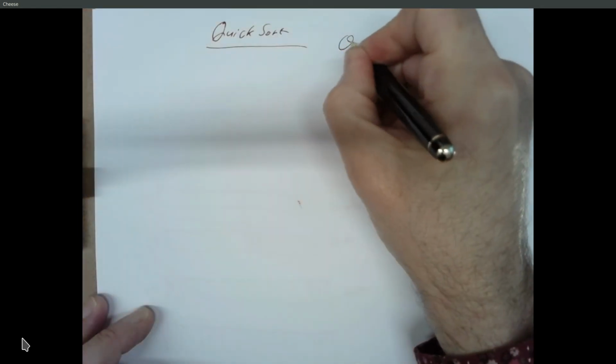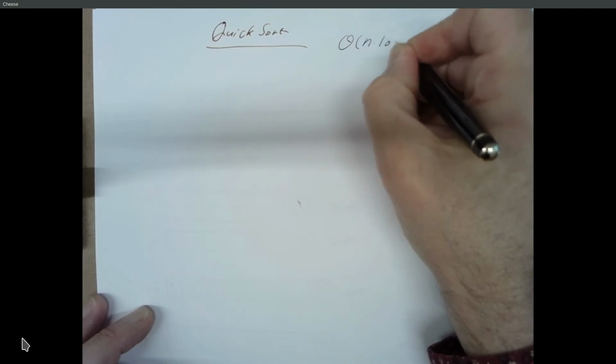So I want to talk about a sort method called Quicksort, which you would hope is pretty fast. And it actually is. It's order n log n, average case. But worst case, this is a really bad sort.